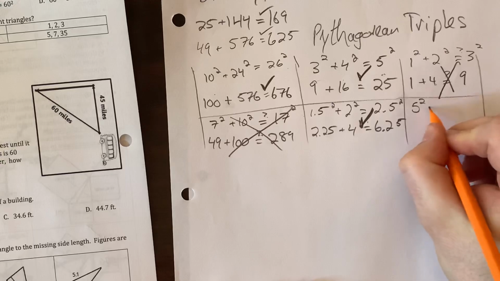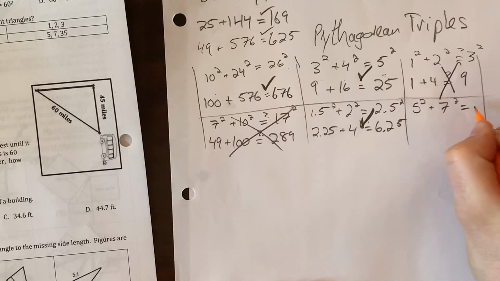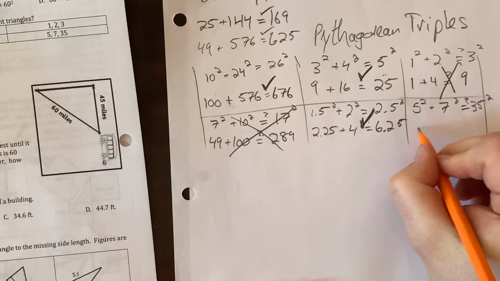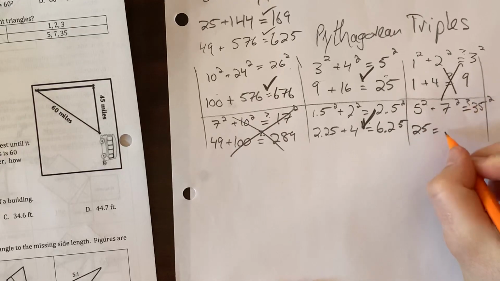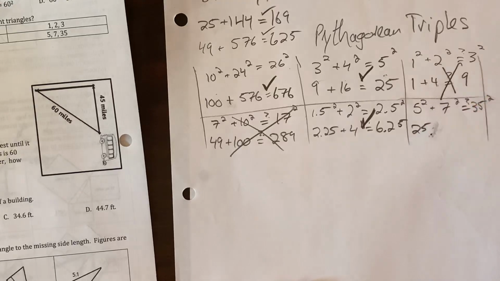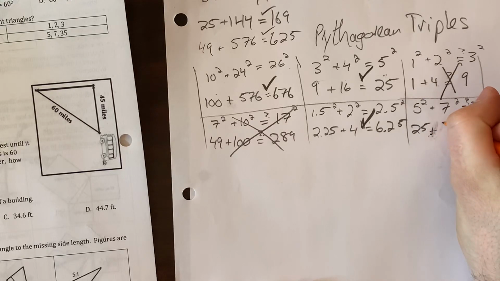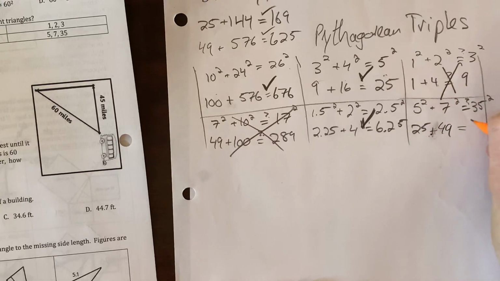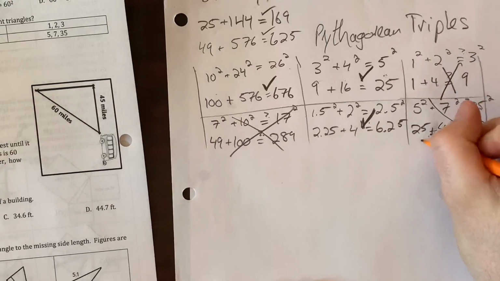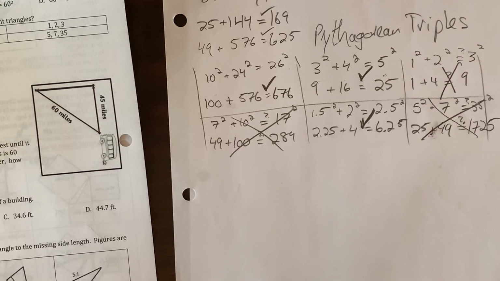Then we have 5 squared plus 7 squared. Is that equal to 35 squared? We're saying, is 25 plus 49 equal to 35 squared, which is over 1,000? It is not equal to it, so that is not a right triangle. So again, make sure you're seeing those for that one.